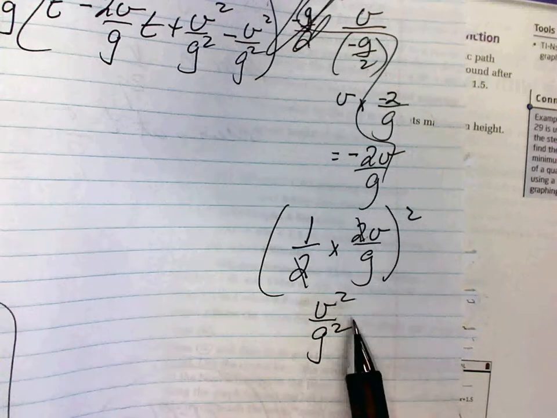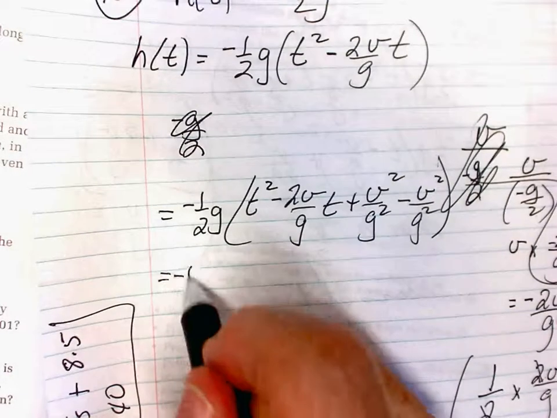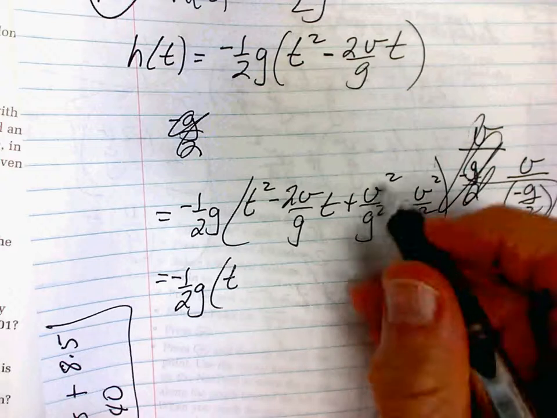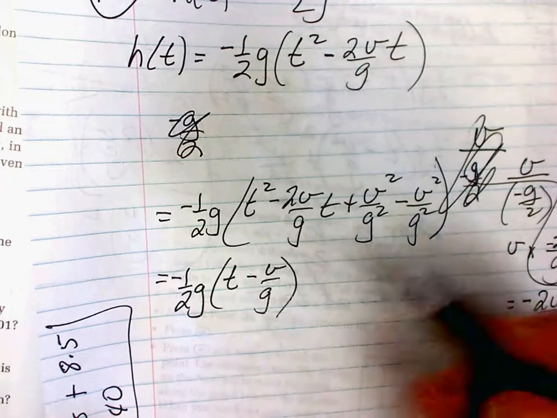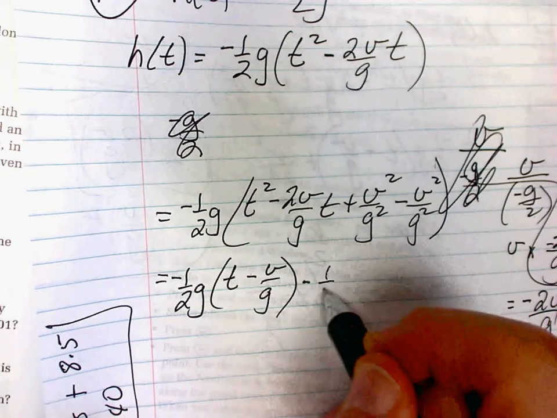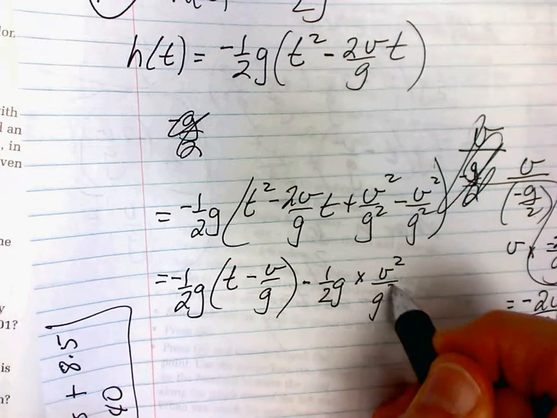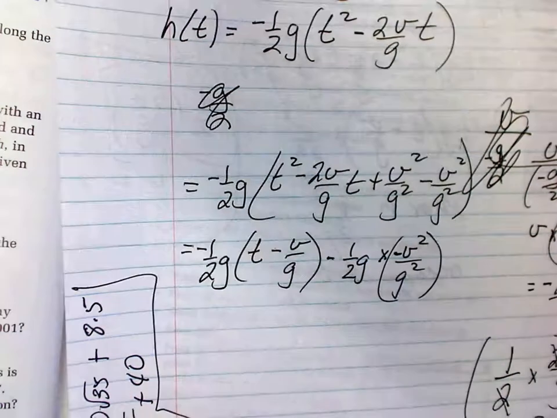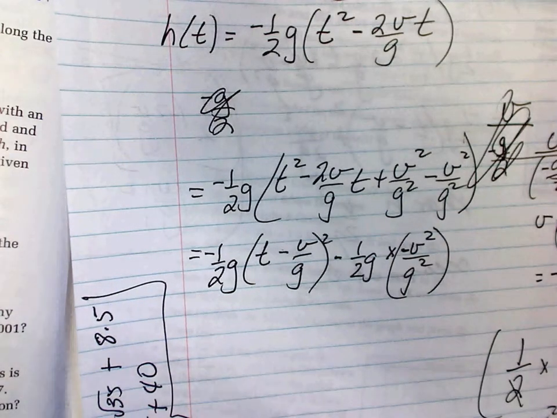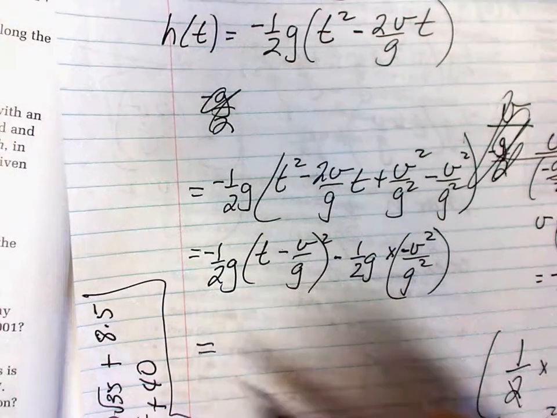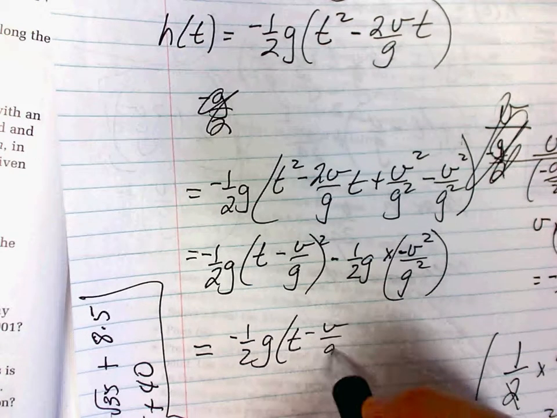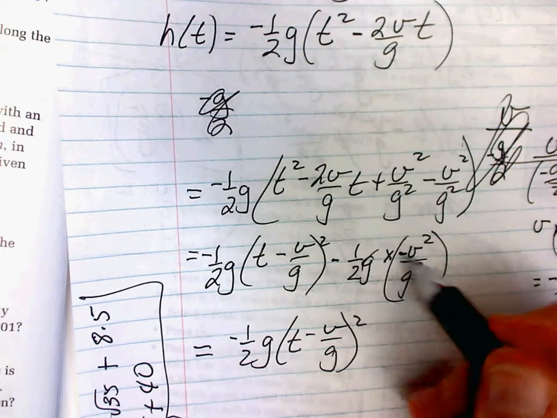Okay, let's kick this guy out. The square root of the first term is t. The square root of this term here is v over g. We kick this guy out and we have negative 1/2 g times v squared over g squared. Isn't it t minus v over g, squared? Thank you. Okay, so we have negative 1/2 g times t minus v over g all squared. So the g cancels out. So this is going to be positive v squared over 2g.